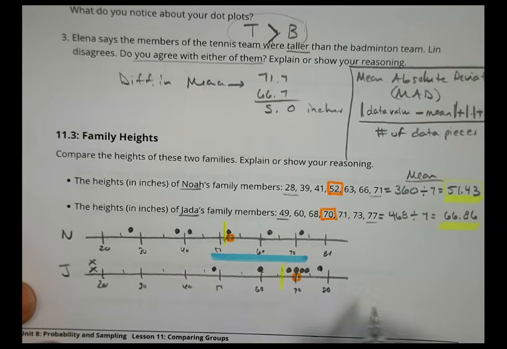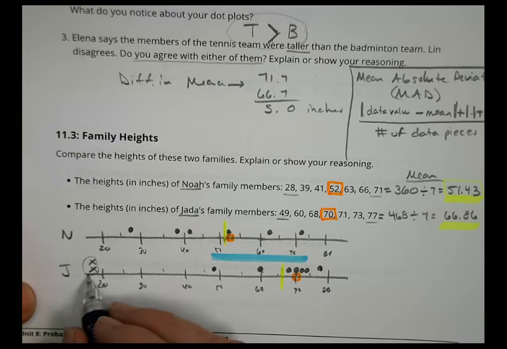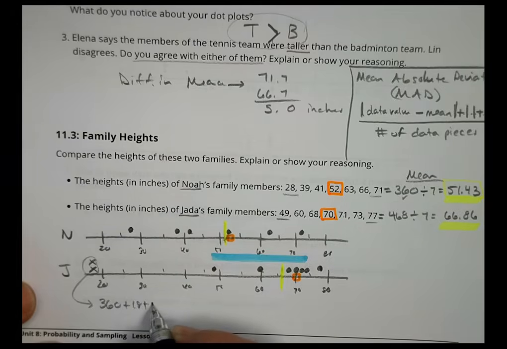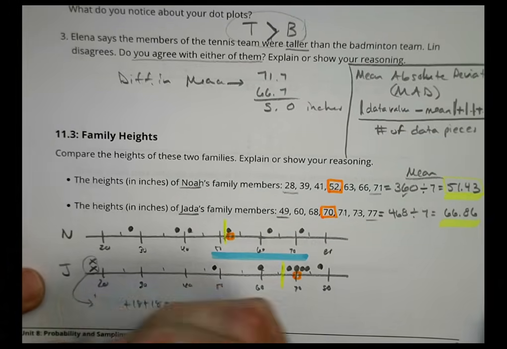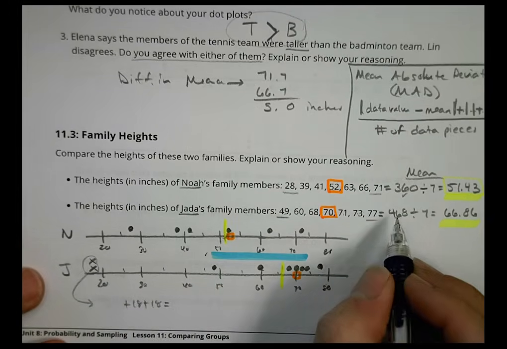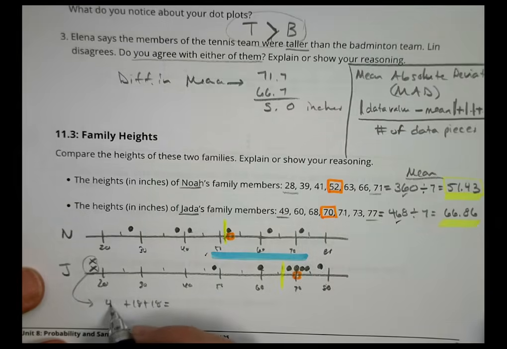Because now, if we add those 2 people to it, we're going to do the 468 like we had before. We add the 18 and add the 18. 468 plus 18 plus 18 gets you 504.